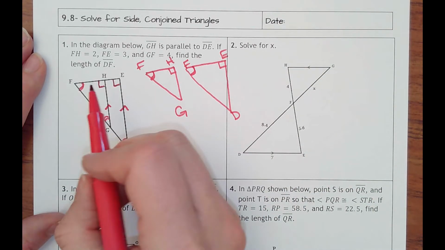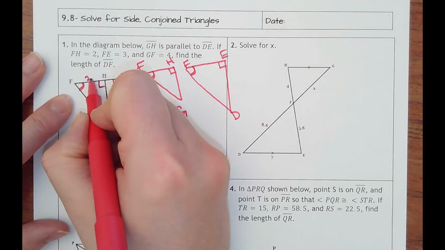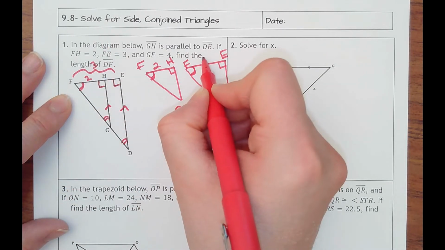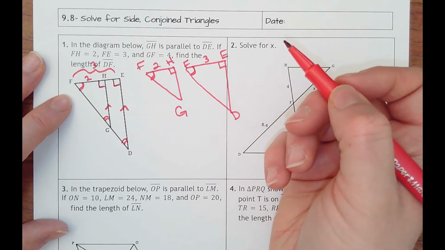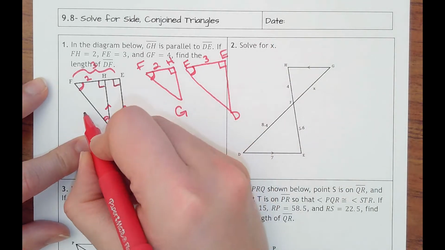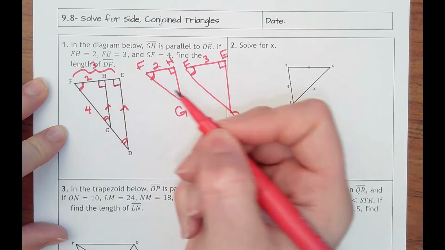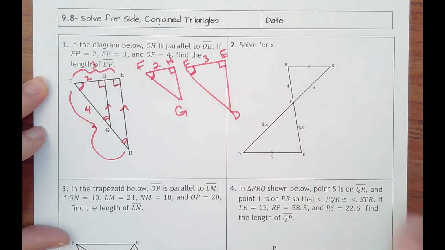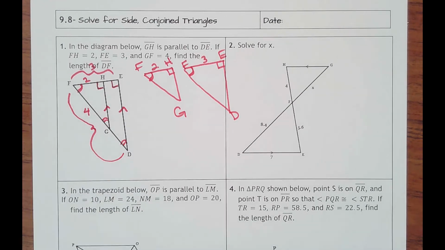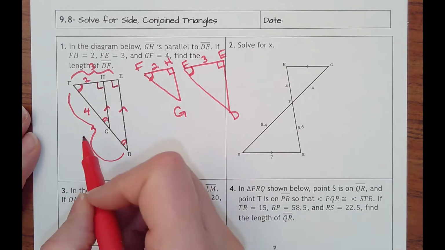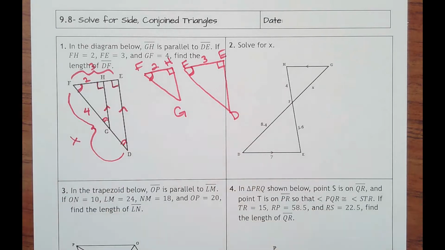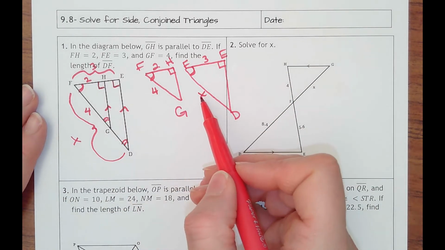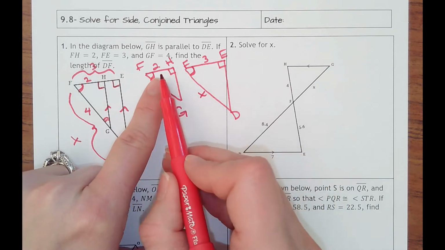And so we want to label FH is 2, FE is 3. I'm going to label here as well. And then I'm going to have GF here to here is 4. Find the length of DF. And DF is X. So it's easier to see when the triangles are not on each other. It's easier when they're separate.